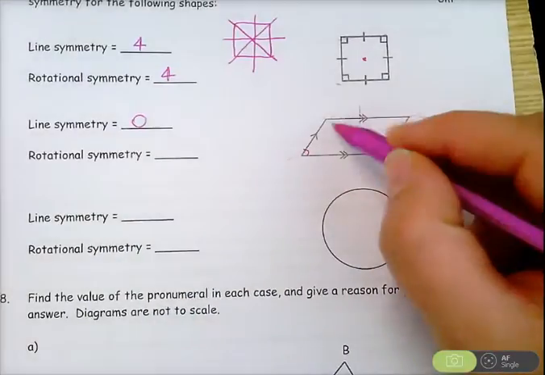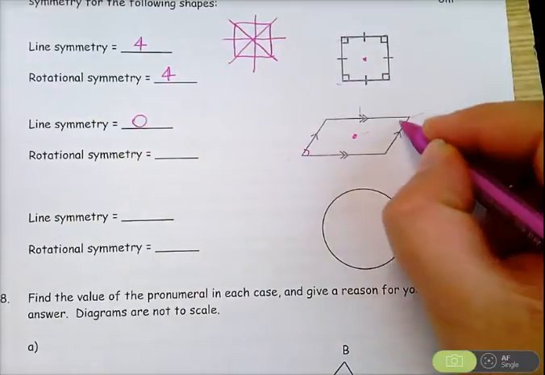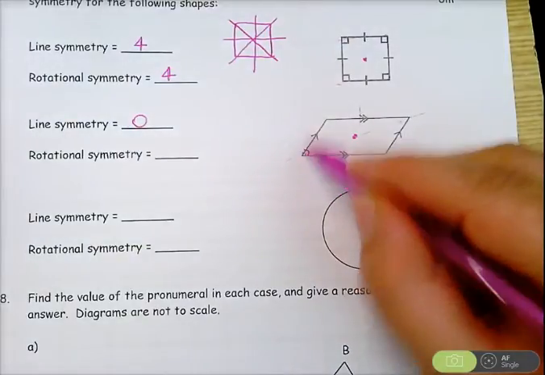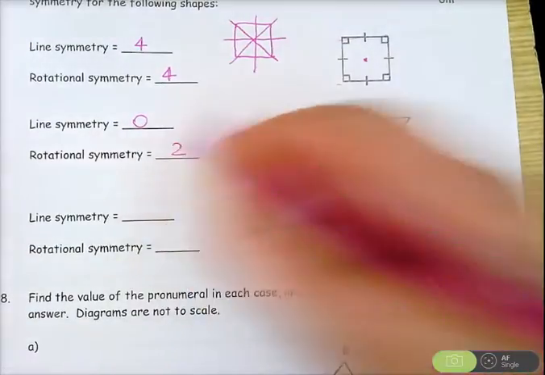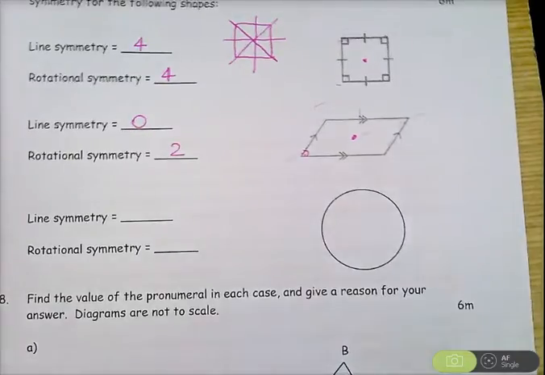If you spin it once, halfway round, then that will end up here halfway round, and then when you keep spinning, that will end up back there. So it's got rotational symmetry too. In other words, when you do a full turn, it will sit on top of itself twice. Halfway and then at full way. Right, if you're paying attention.